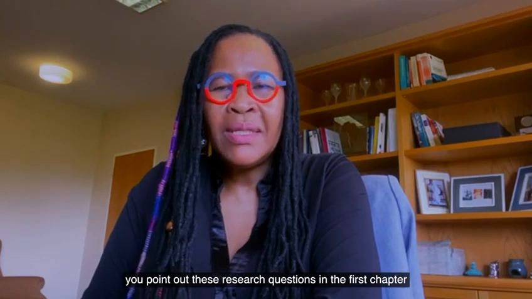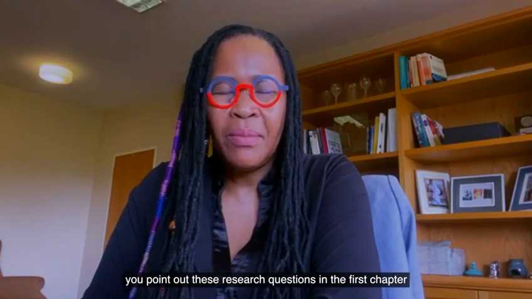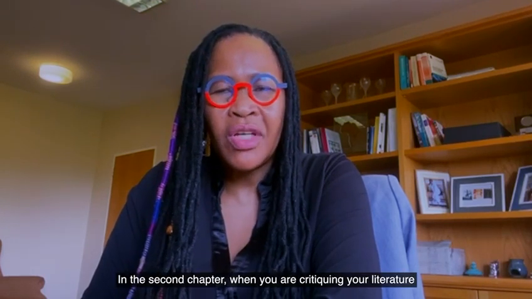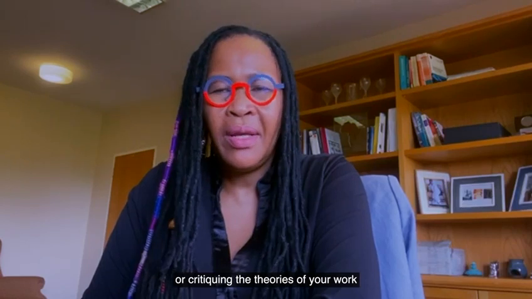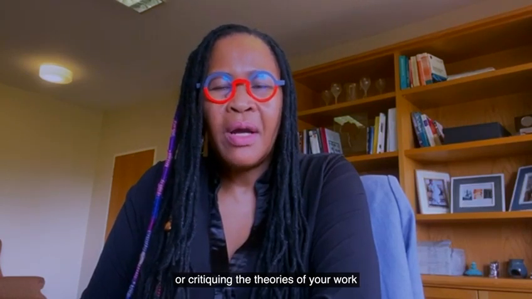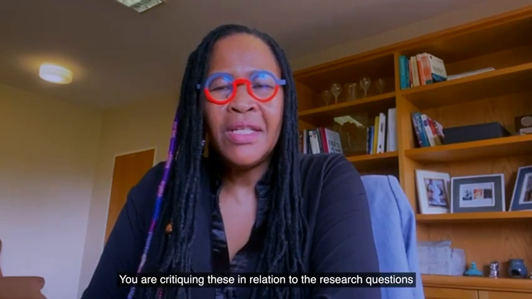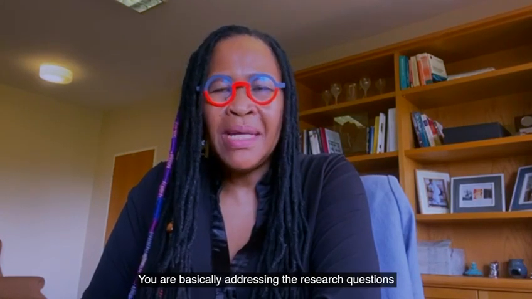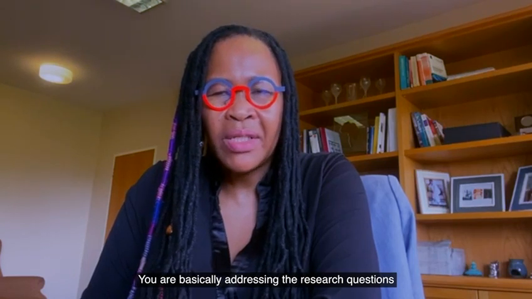You point out these research questions in the first chapter. In the second chapter, when you are critiquing your literature or critiquing the theories of your work, you are critiquing these in relation to the research questions. When you are writing a methodology, you are basically addressing the research questions.